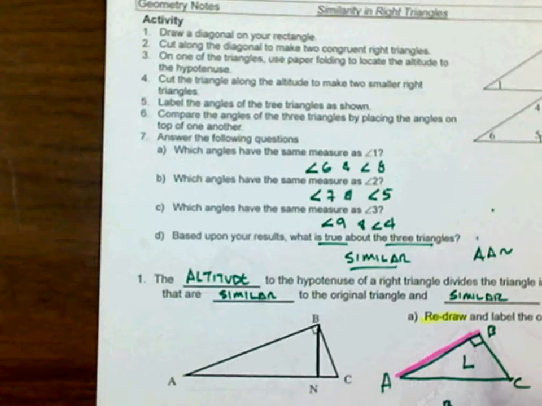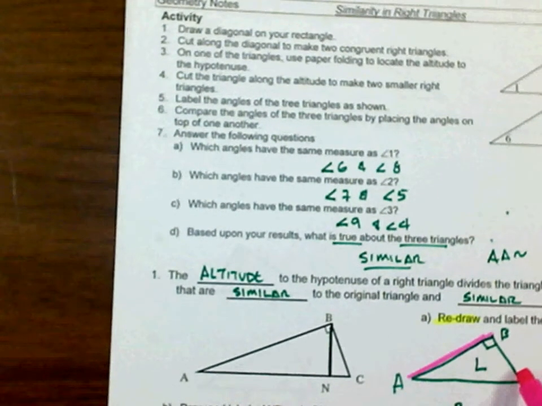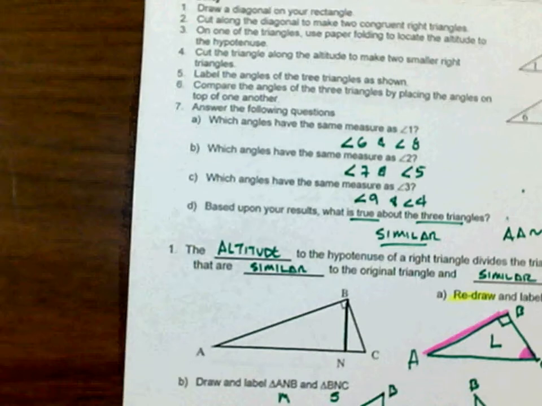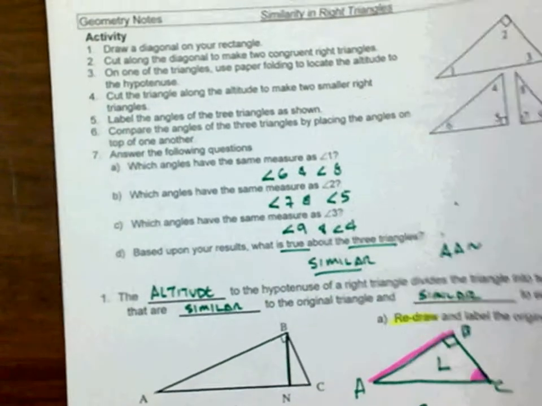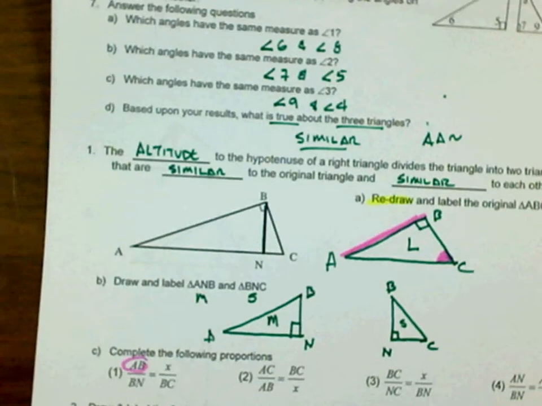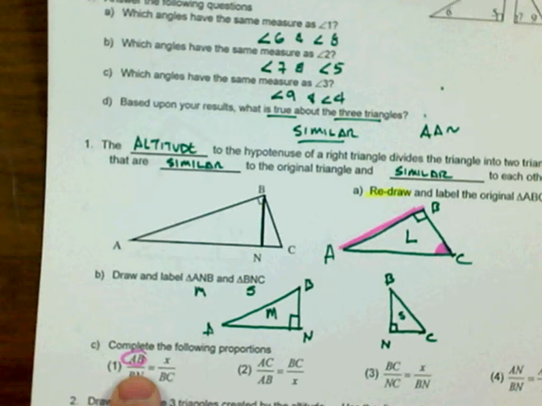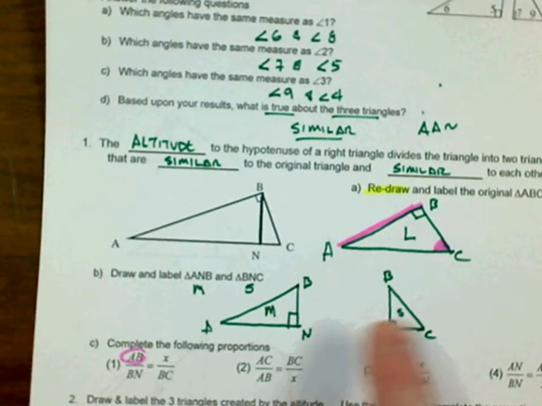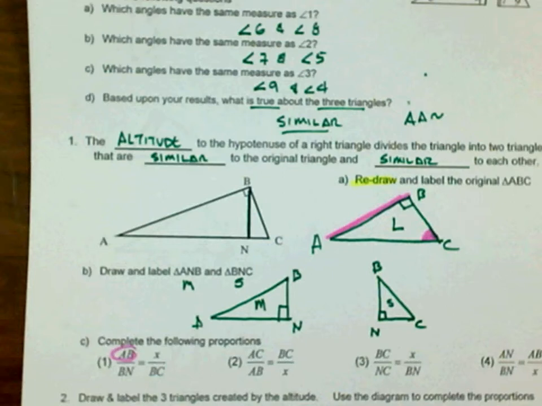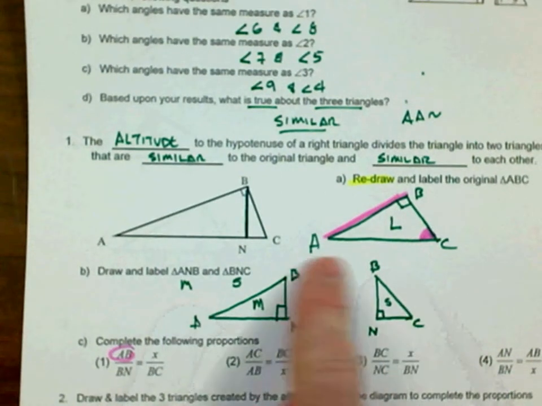AB is opposite of angle C. I think I was off the screen when I was doing this, so I apologize. I'll let you guys catch up a little bit.